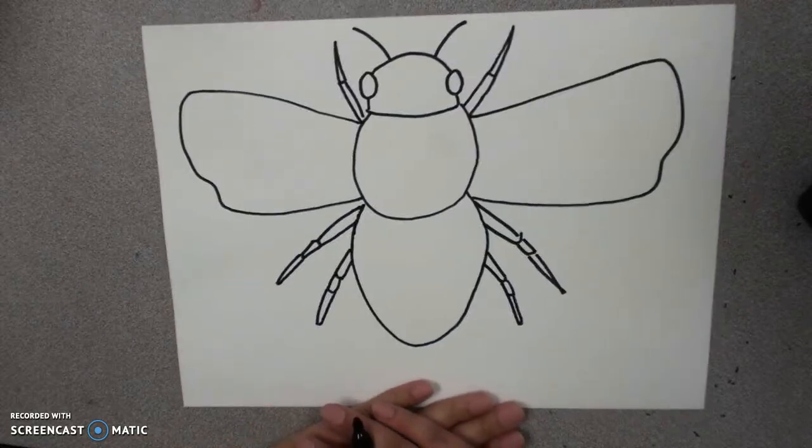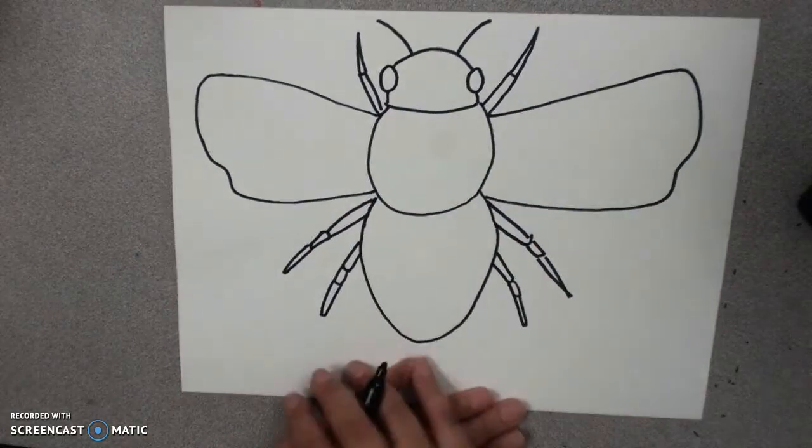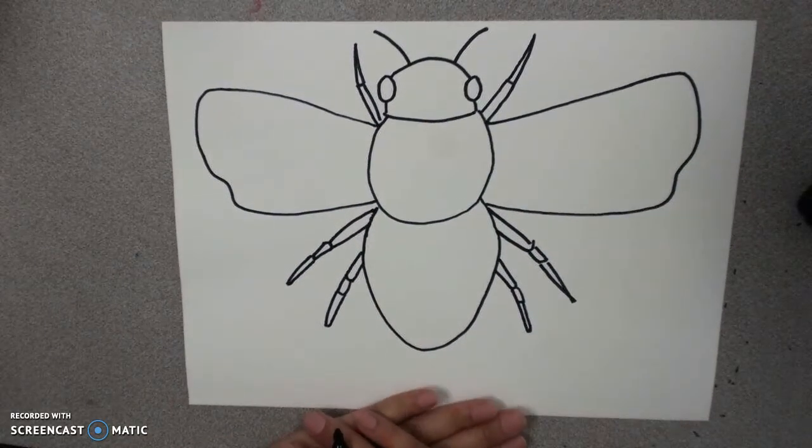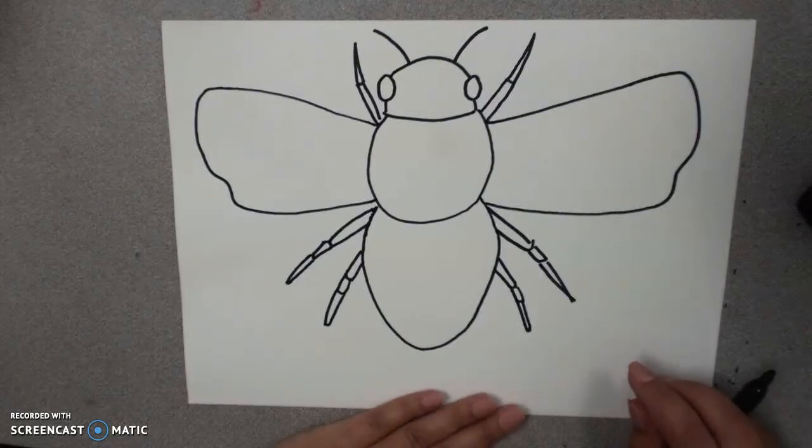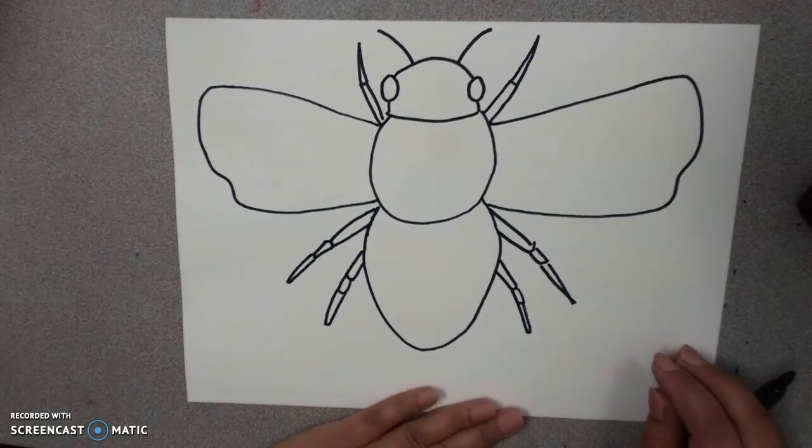From here you're going to look at the example sheets with different lines and shapes and decorate your insect with patterns and all those lines and shapes. You can use color if you want, or you can do it all black and white.